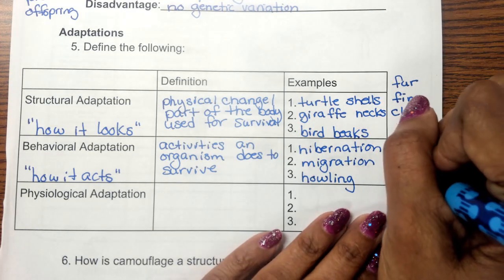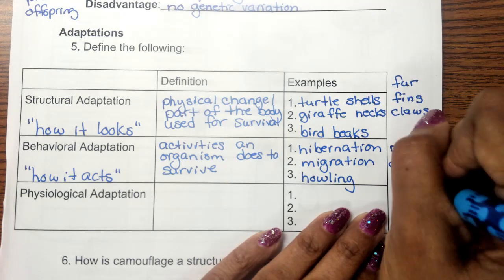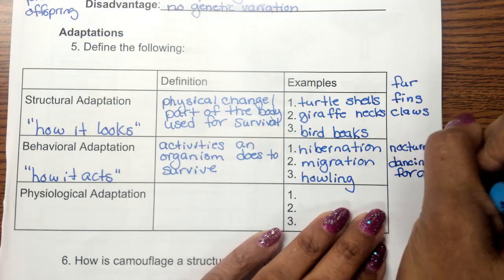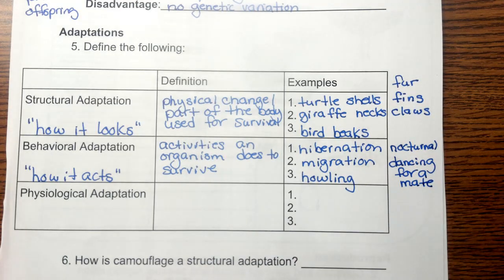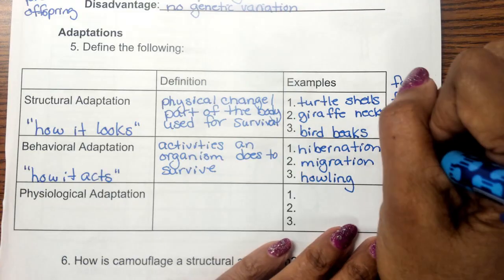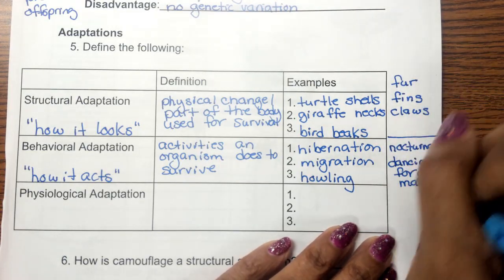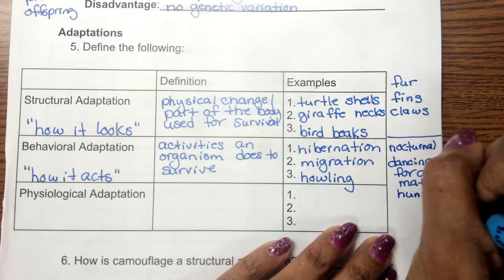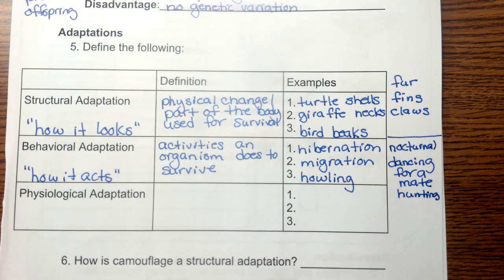Okay, dancing for a mate. That is also a behavioral adaptation. And then I'm going to add in one more, hunting. Okay, there's several others, but I just wanted to give you several examples.